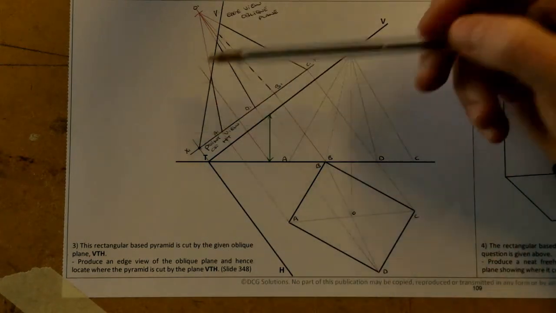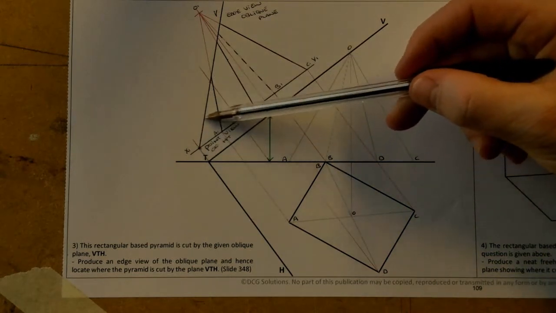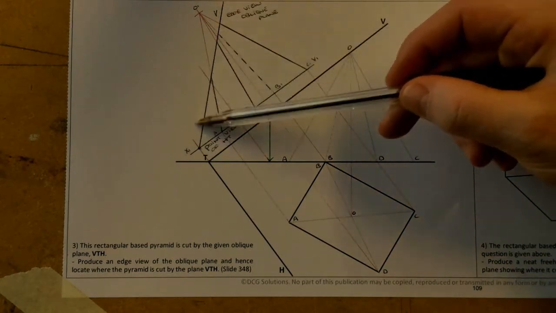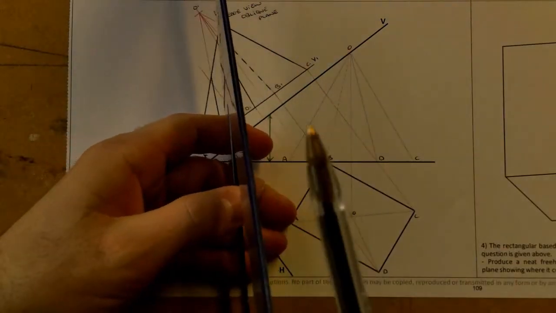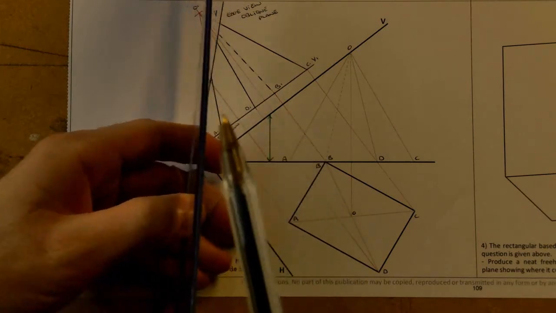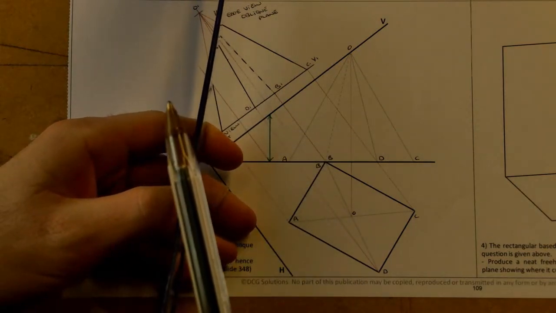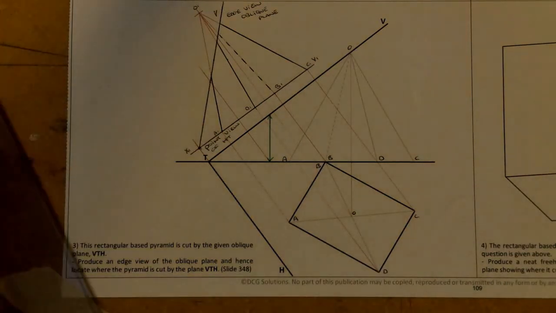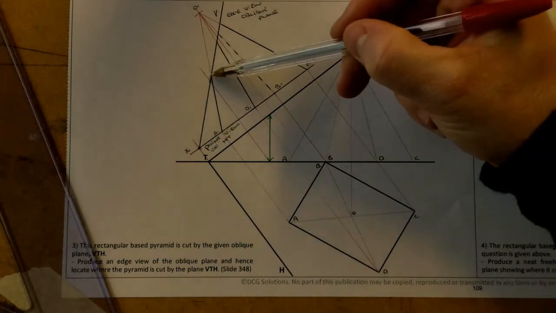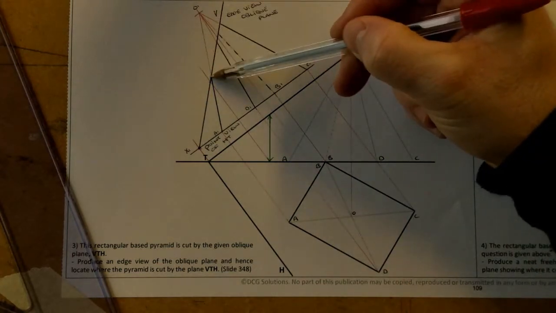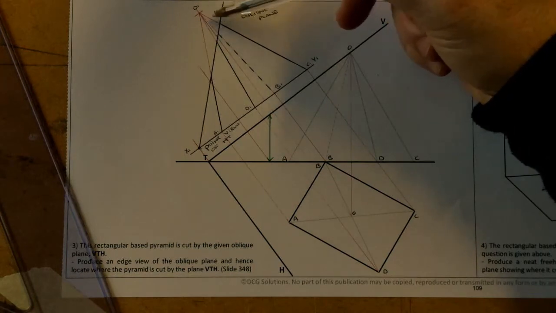And as we see, the reason we actually had to do this is because now we have the oblique plane as an edge view. We are seeing the oblique plane as an edge view. We're not seeing it kind of like this anymore. We're kind of seeing it as a line, and that line we can see is cutting it at an angle. More specifically, we've actually located the various cutting points. We've found a cutting point on the line OA right here, OD right here, OB here, and OC here.